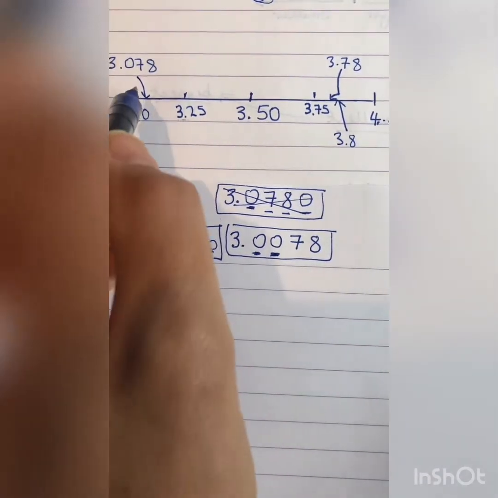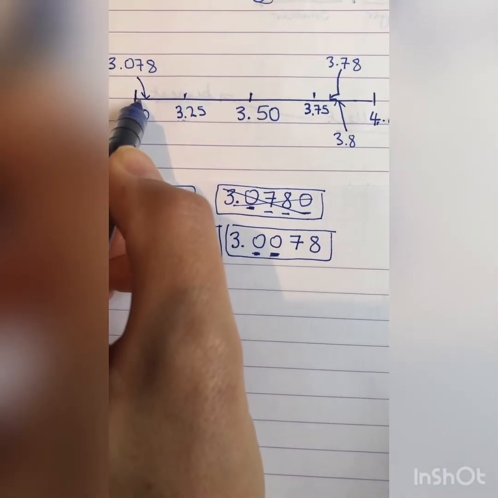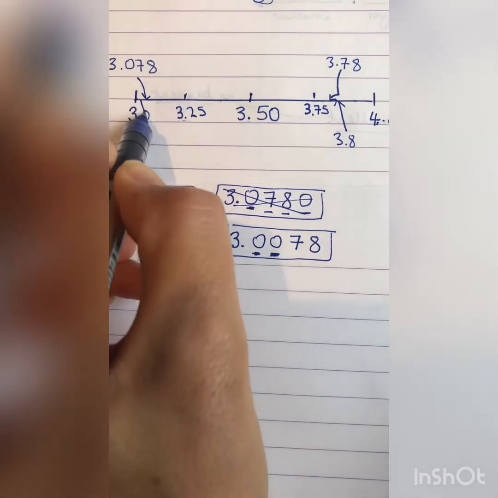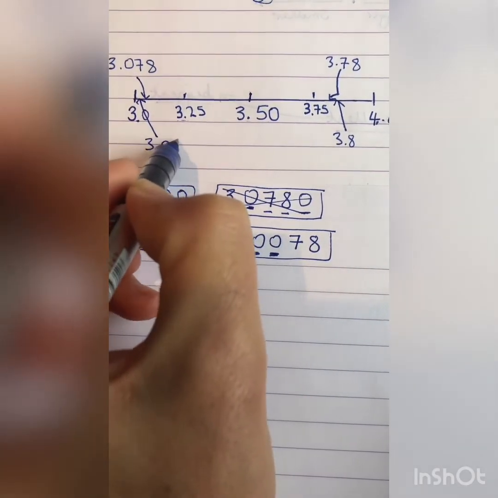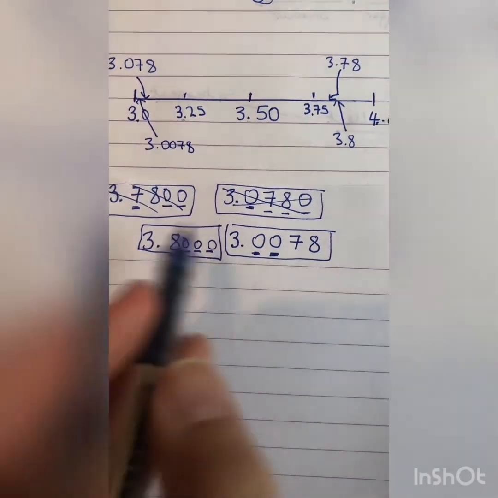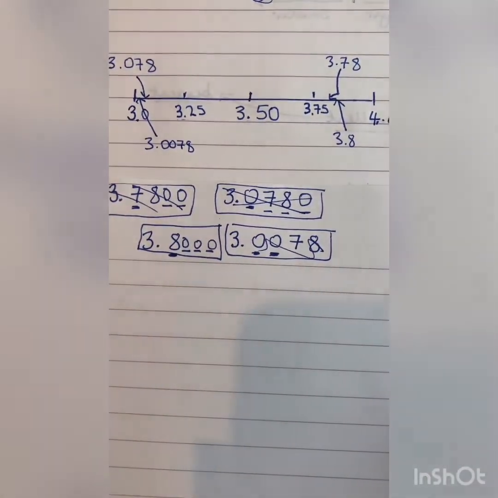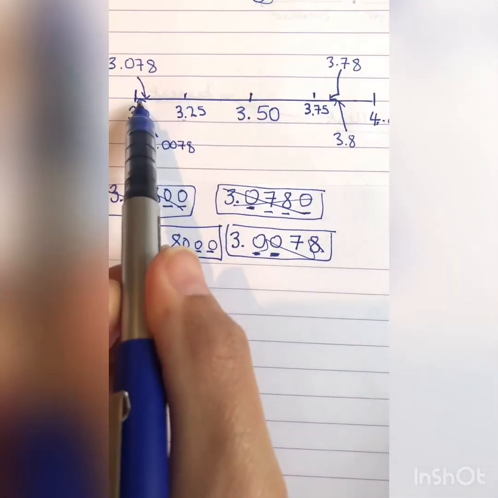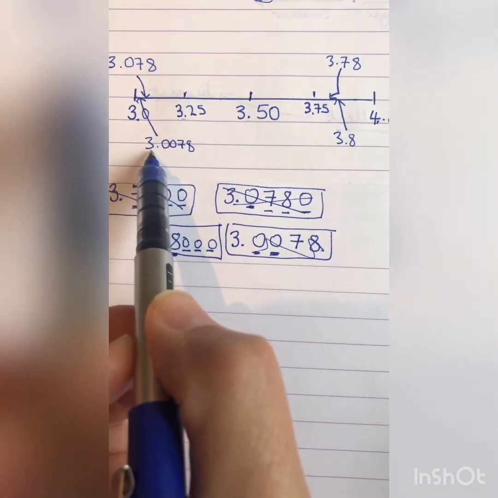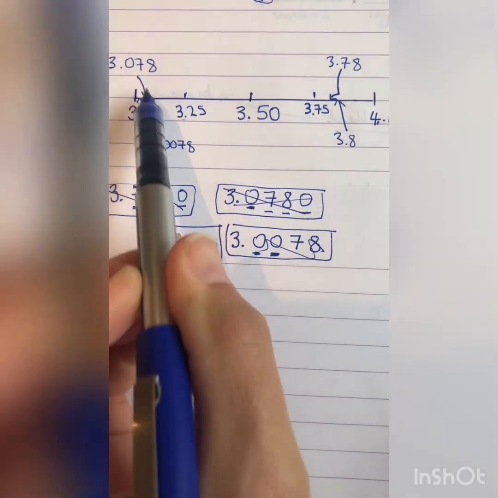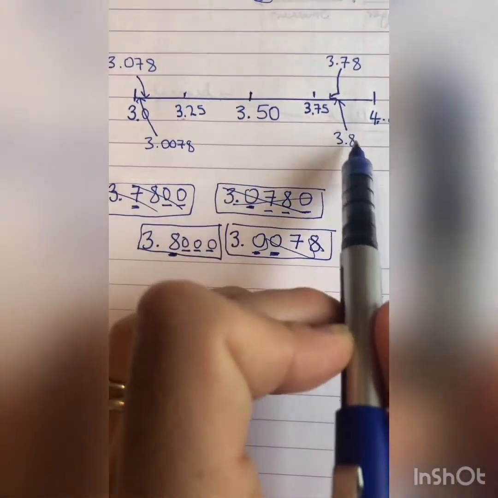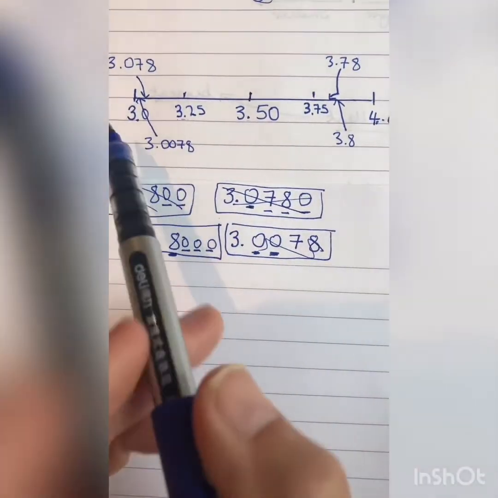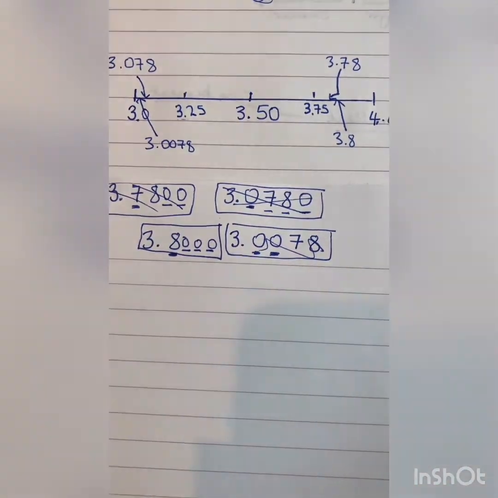So this must be even smaller than here, but it must be very close. It's quite hard to see, but this last one would belong somewhere there. So 3.0078. So when we want to order them in ascending order from smallest to largest, as from our number line, we can just about see that this is the smallest, then this one, and then there's quite a big gap, and then it's 3.78 and then 3.8. So that's a way of seeing the size of those numbers.